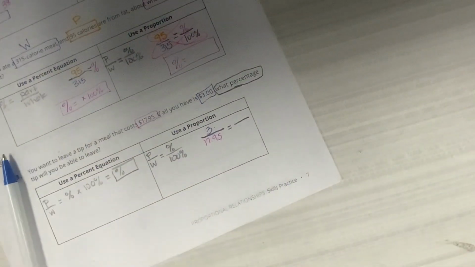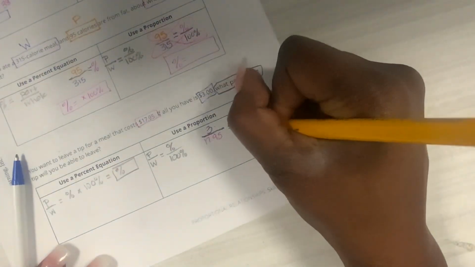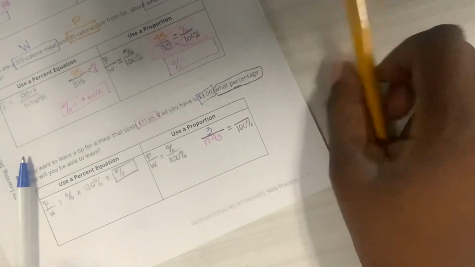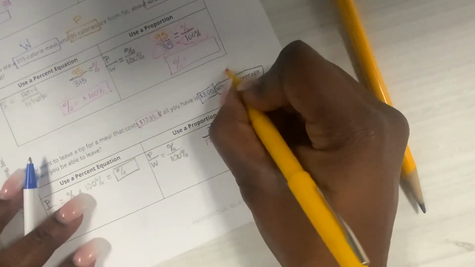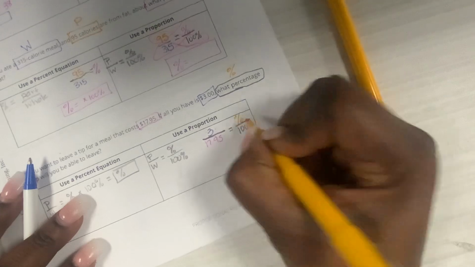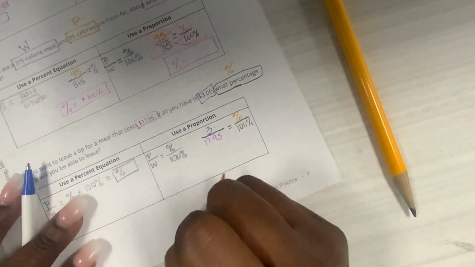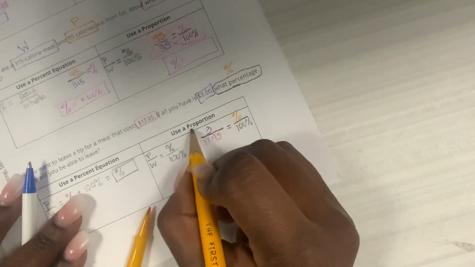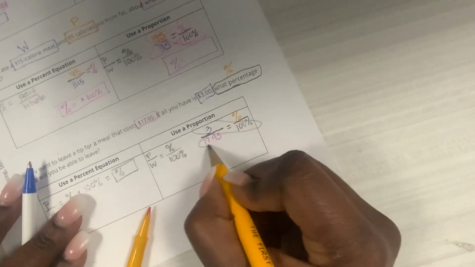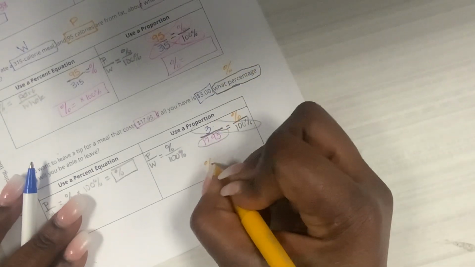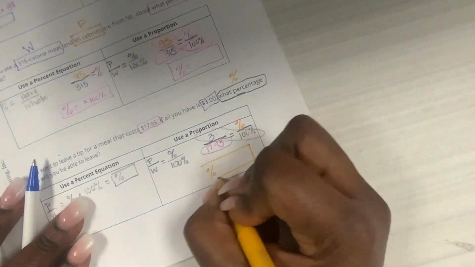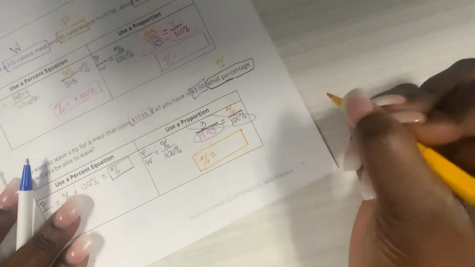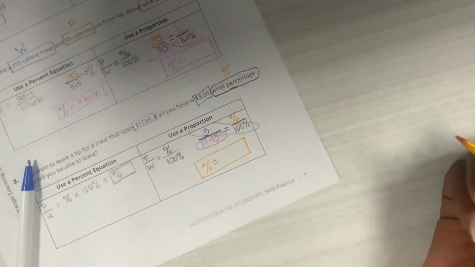So I know that the 100 always stays the same. And I'm looking for the percent. I do not know. And at this point, you know how to solve it. You know how to multiply 3 times 100 and then divide by $17.95. And that's going to give you the percentage of the tip that you will be able to leave.